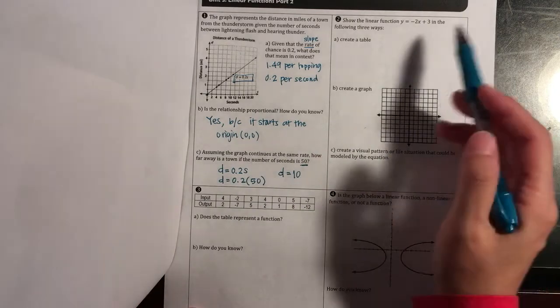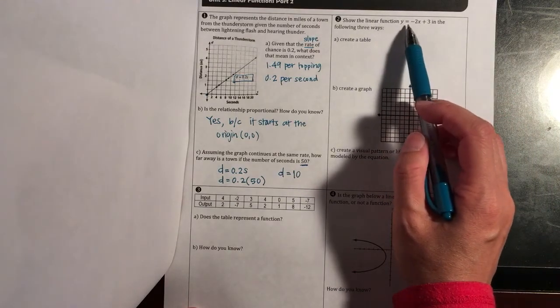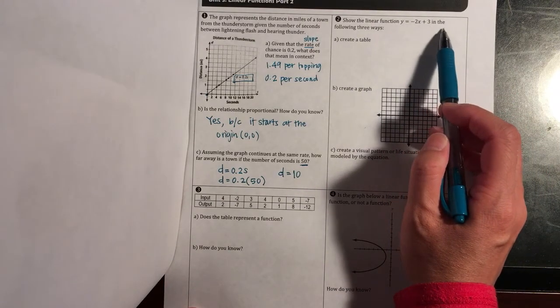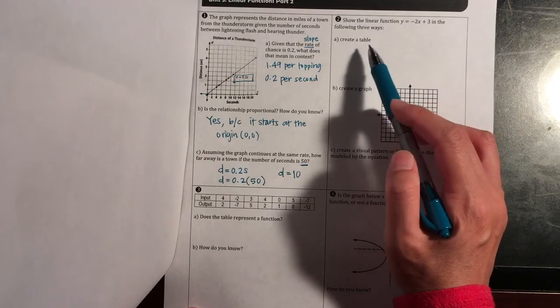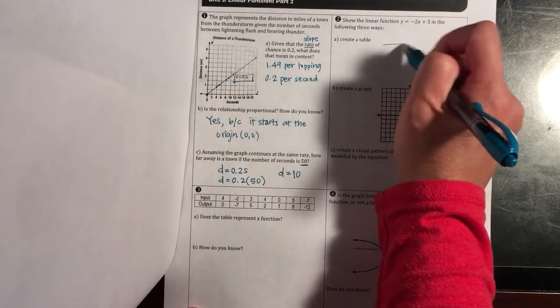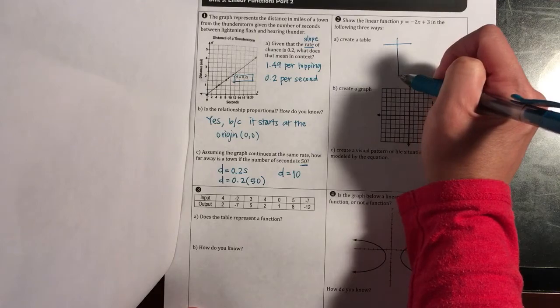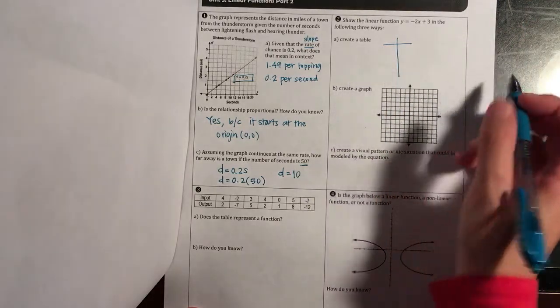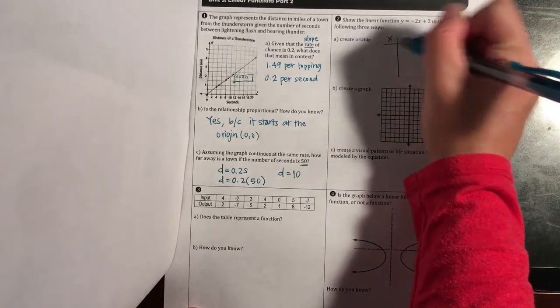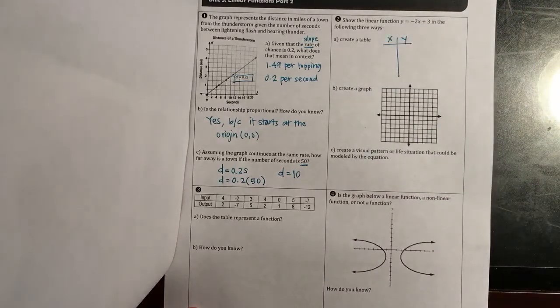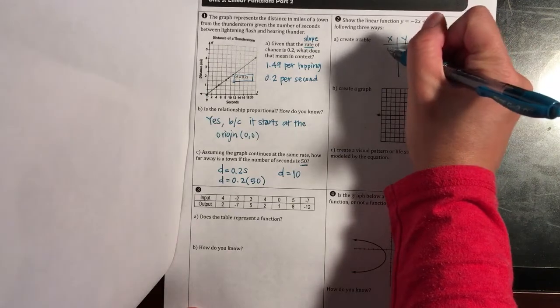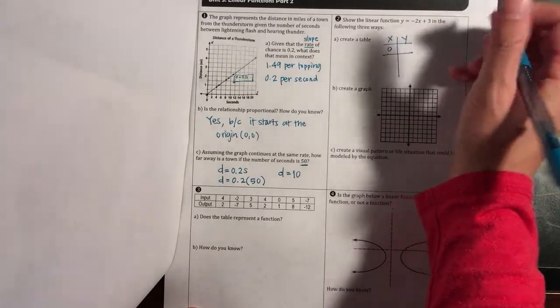Number 2, it says show the linear function y equals negative 2x plus 3 in the following 3 ways. I need to create a table. So whenever we create a function table, we can do it vertically or we can do it horizontally. So I have my x and my y. And my x could pretty much be any number that I want. So I'm going to start with 0 because that's an easy number to work with.